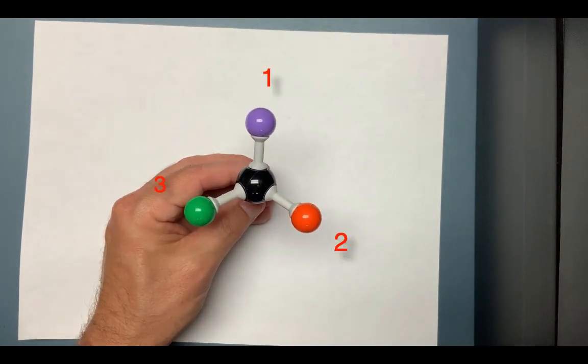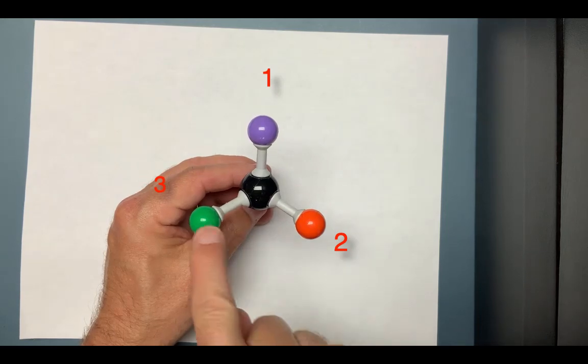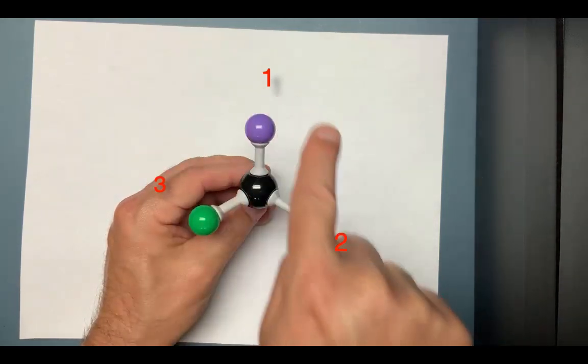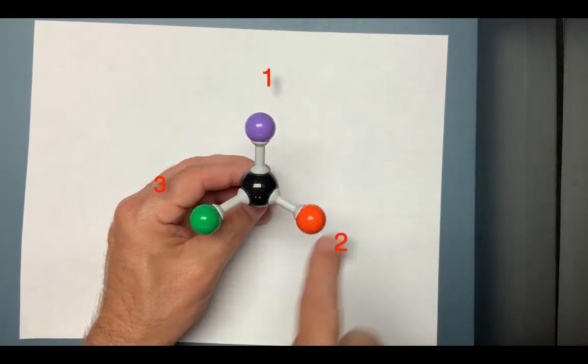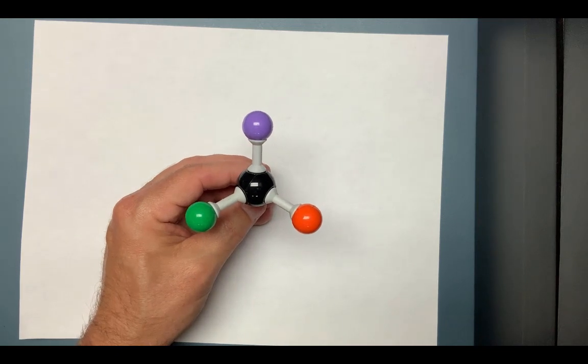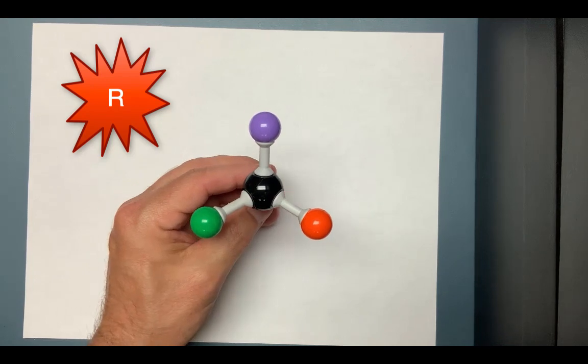And so what I do then is I look at the sort of clockwise or counterclockwise arc that I would make as I go from 1 to 2 to 3. So you can see here I'm making a clockwise arc of priority. Highest priority, second, third. So I'm making a clockwise rotation. We would refer to that as the R, the letter R, enantiomer of this molecule.